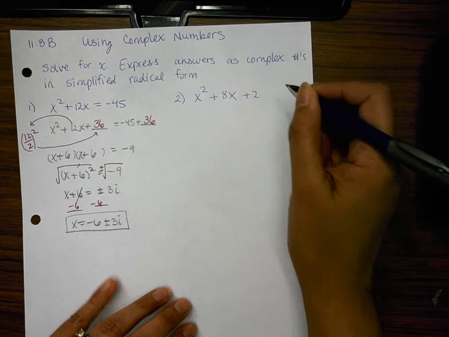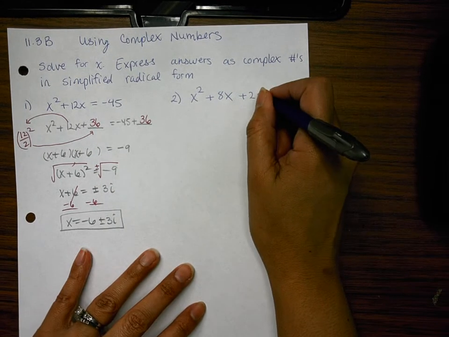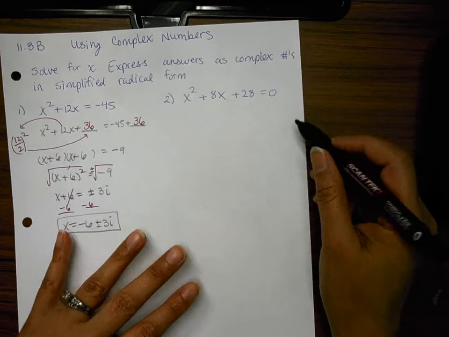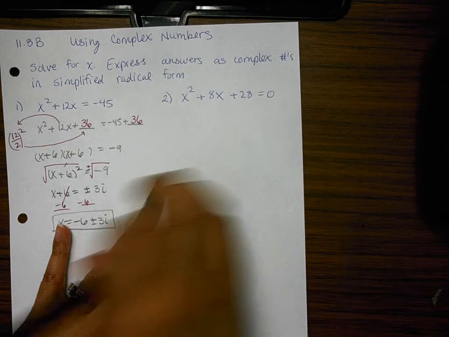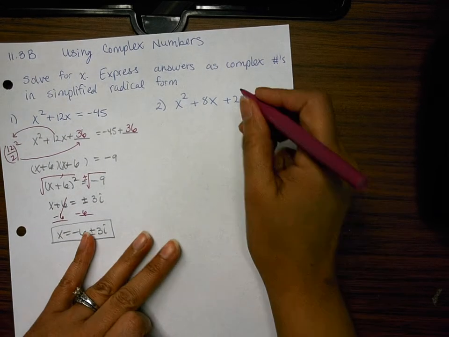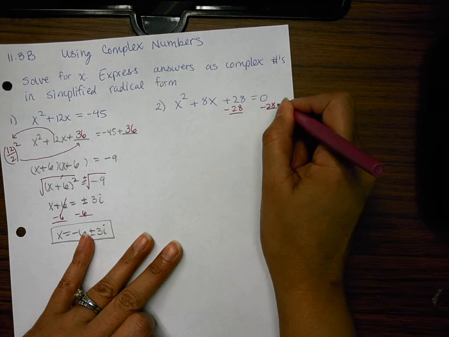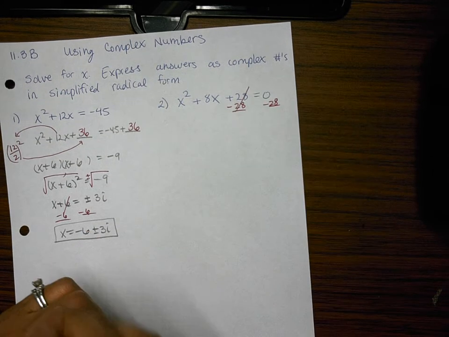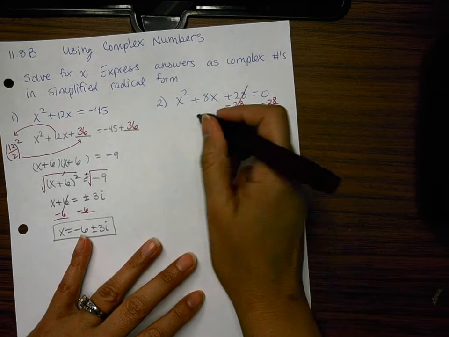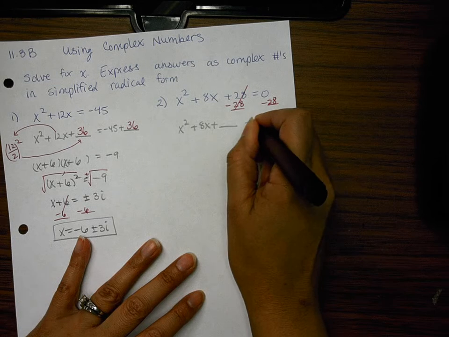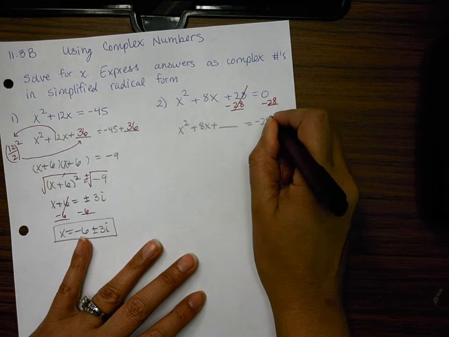All right, number 2, x squared plus 8x plus 28 equals 0. This constant has not been moved over, so we're going to do that first. Minus 28 to the other side. On number 1, it had already been done for us. This one has not. So I'm going to move it and put my plus blank on both sides. 0 minus 28 is negative 28.